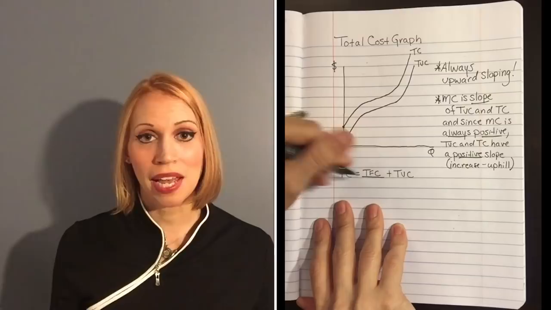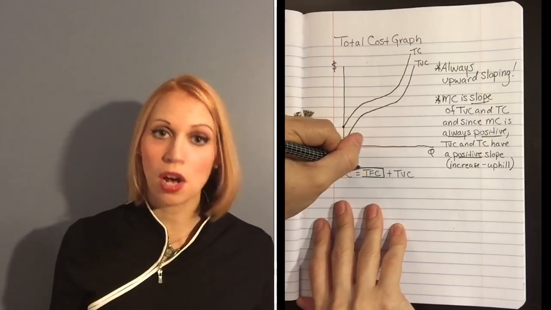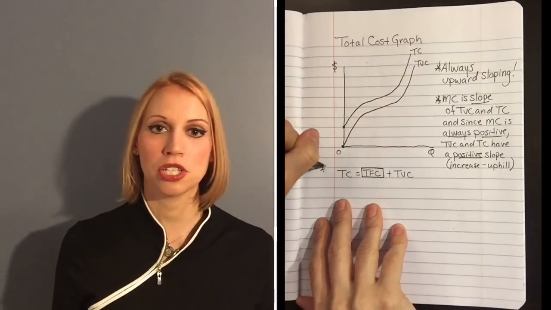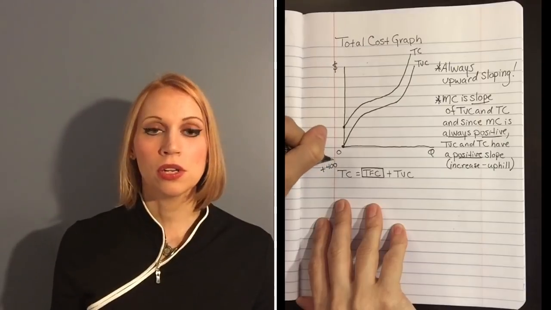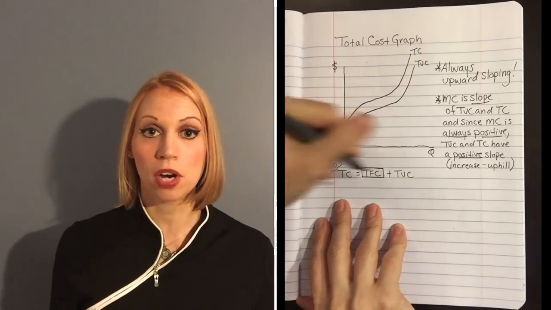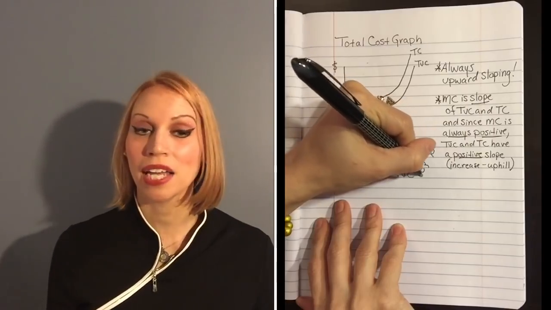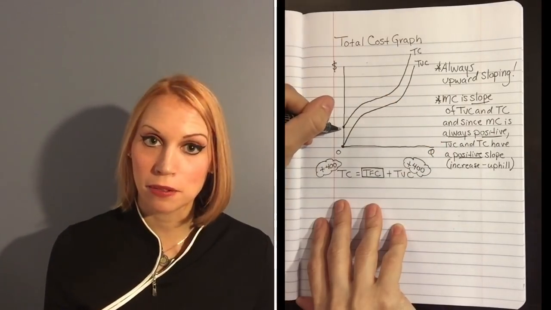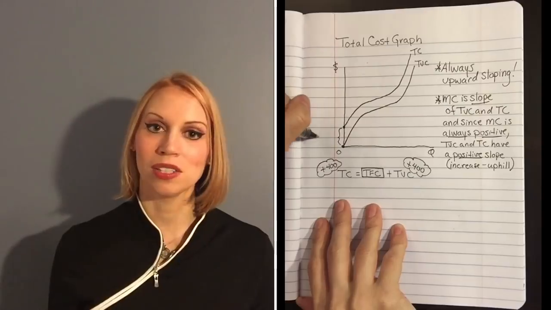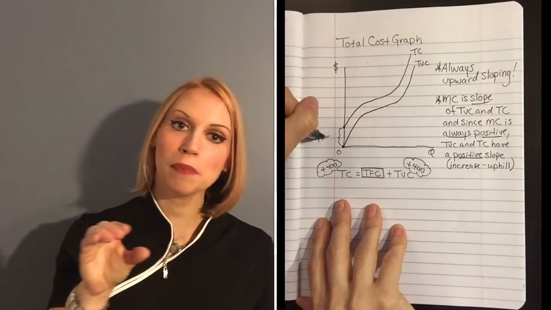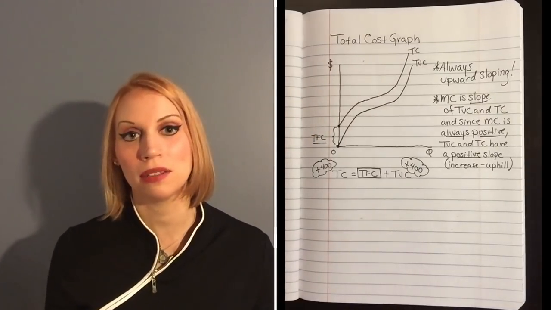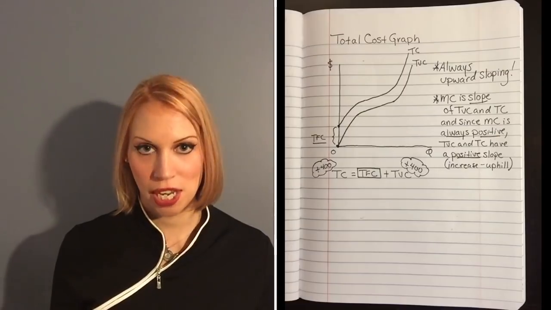So remember how we said any change in total cost is equal to the same change in total variable cost. So these two curves on this graph are going to be parallel. In fact, the space between two parallel lines is always the same amount. So total fixed cost is going to be that constant space in between these two parallel lines that never changes.